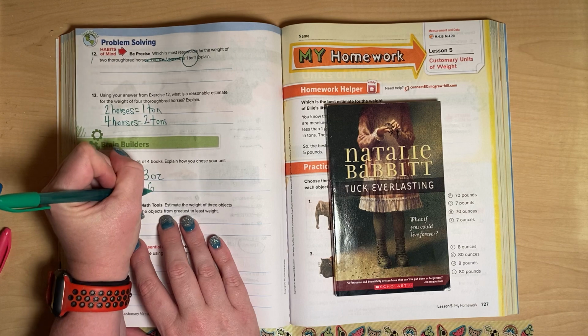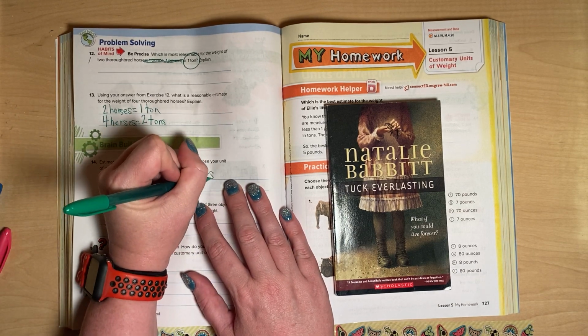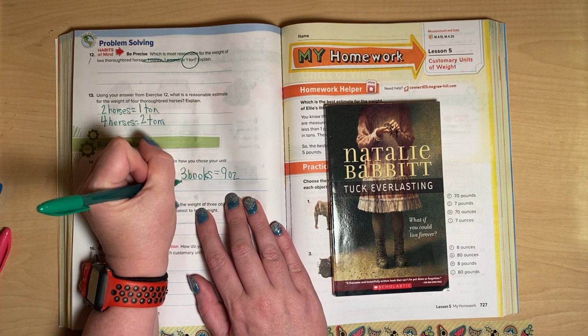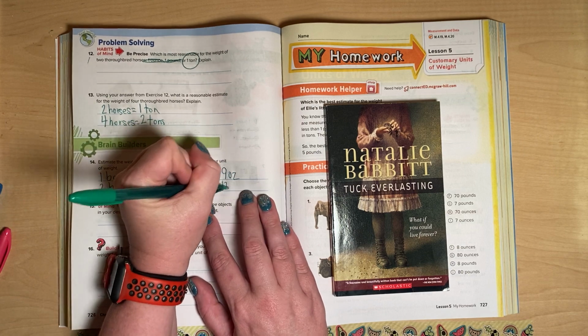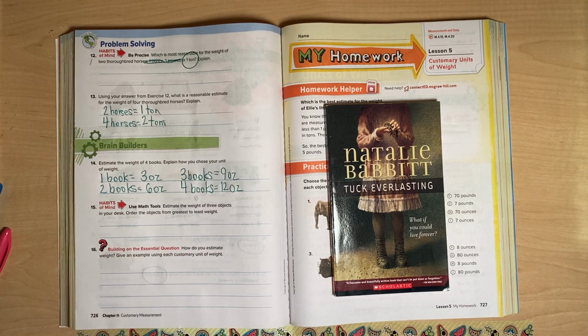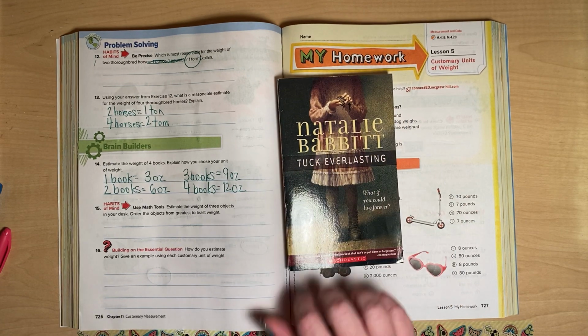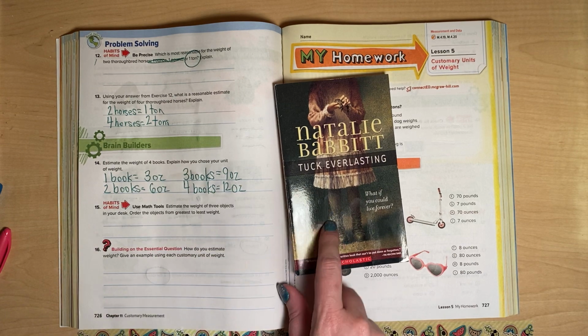About maybe 6 ounces. 3 books would probably weigh around 9 ounces. And then 4 books might weigh about 12 ounces. Okay? Again, if you haven't read this book, do it. It's a good one. There's a movie too. But don't watch the movie until you read the book.